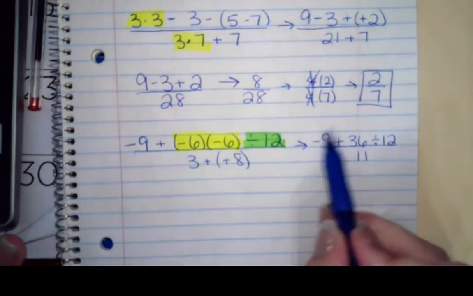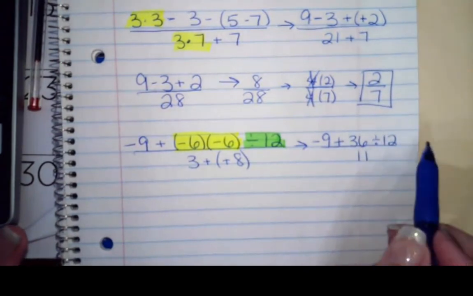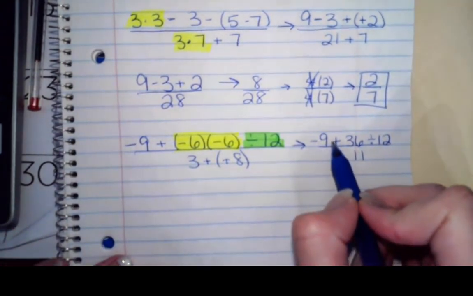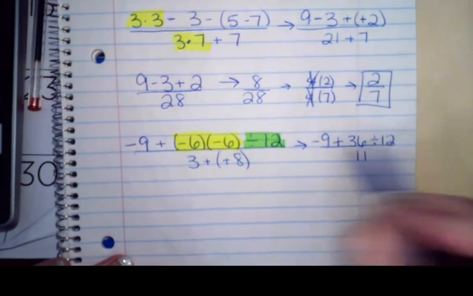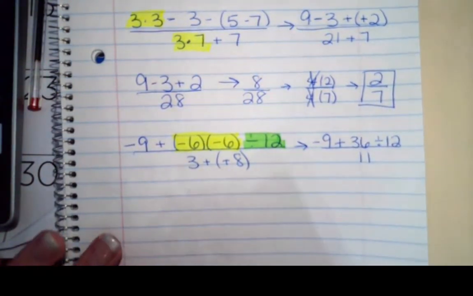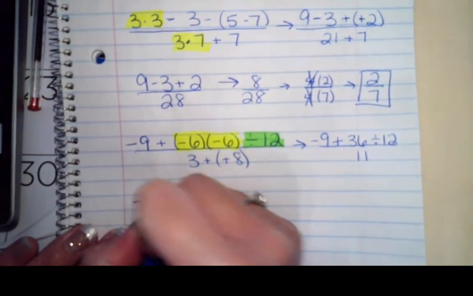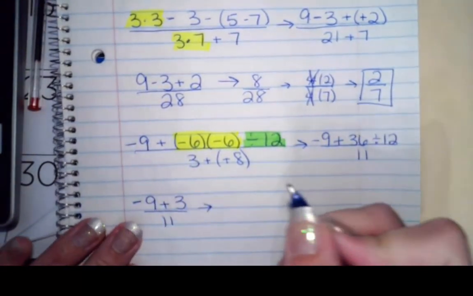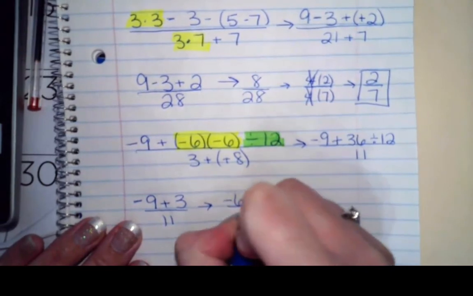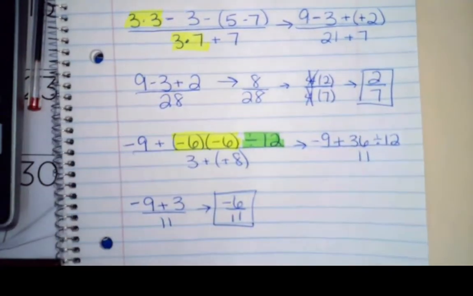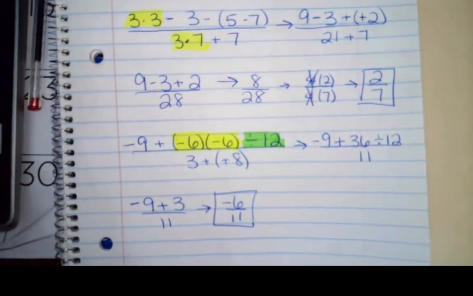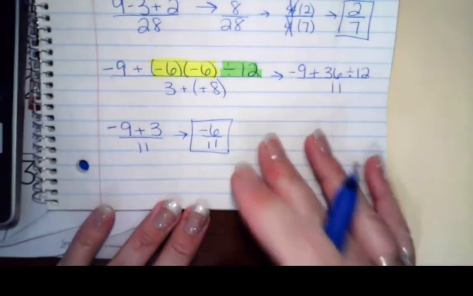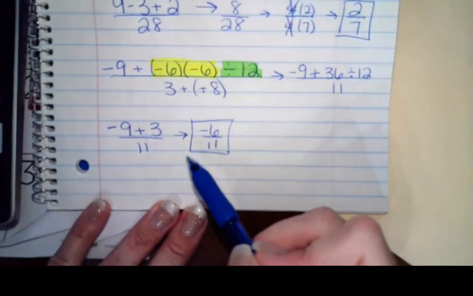Okay, so now I've got addition, division. So I've got to do division. So -9 plus 36 divided by 12. 36 divided by 12 is 3. So -9 plus 3 over 11. -9 plus 3 is -6 over 11. Okay? Now let's talk a second about, and then I'll stop and I'll keep going in a second video.